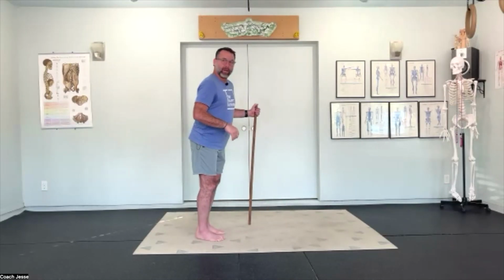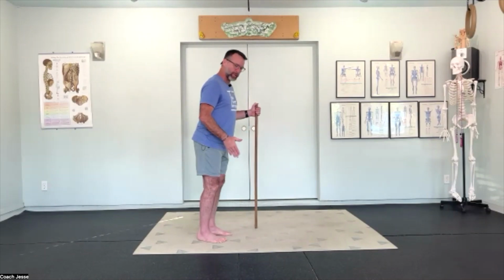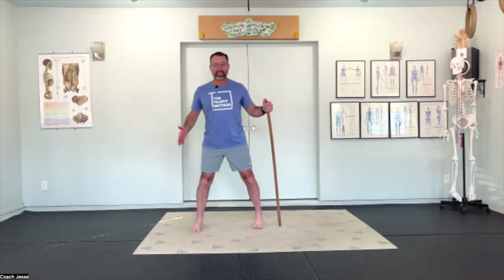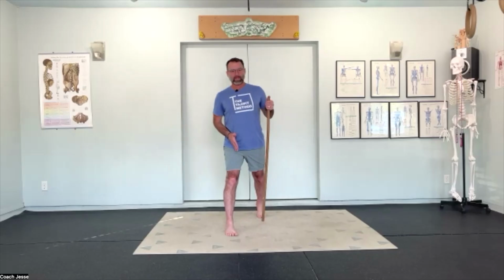And once we get to 10 reps, we're going to switch. We're coming back to our previous leg being forward. But instead of a wide stance, I want to be more in our natural gait stance. So I'm bringing my feet back to about hip to shoulder width. I'm going to take one decent sized step forward.